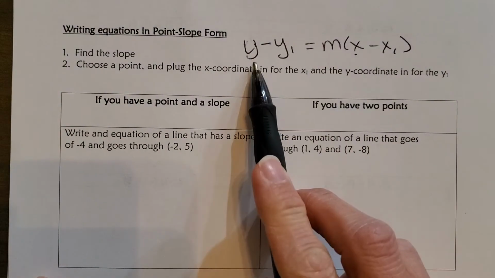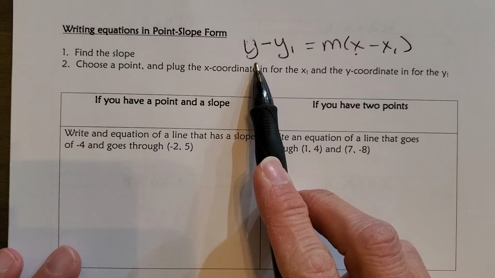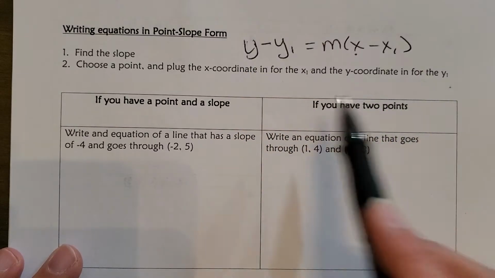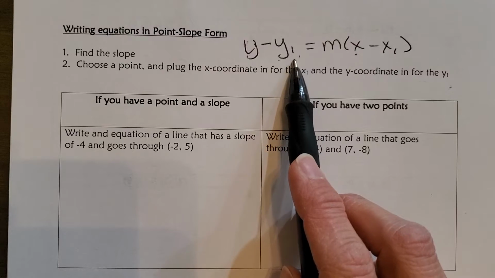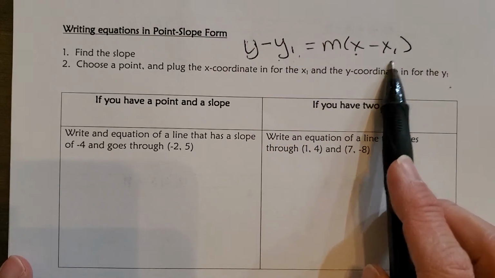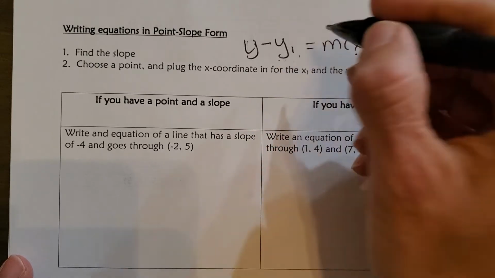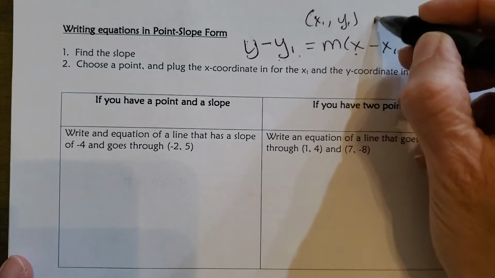Remember, an x and a y are an x and a y. They're variables. You're going to see those as an x and a y. Everything else is going to be a number. A y sub 1 means a specific y to a point. An x sub 1 means a specific x coordinate to the point. So you're going to have one point, and the point is going to be x sub 1, y sub 1, and the slope is going to be m.